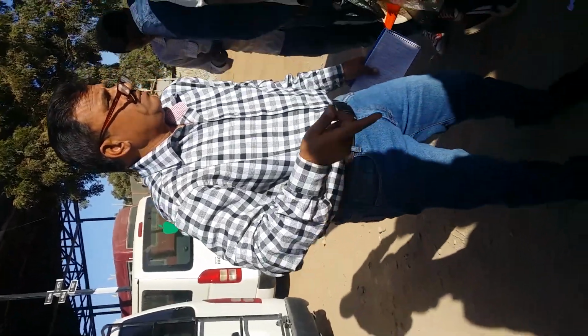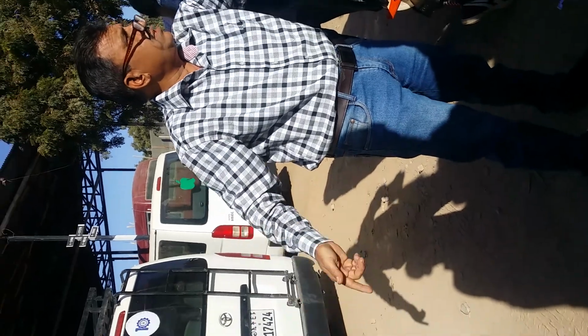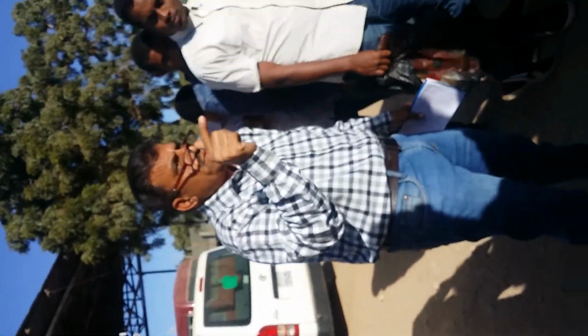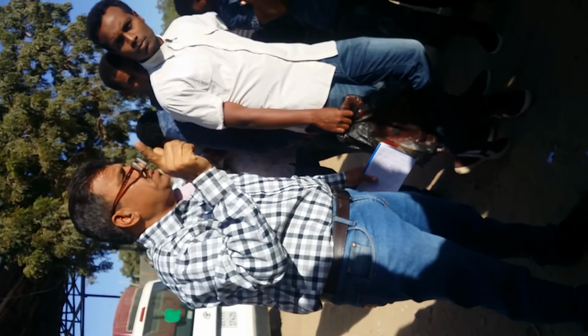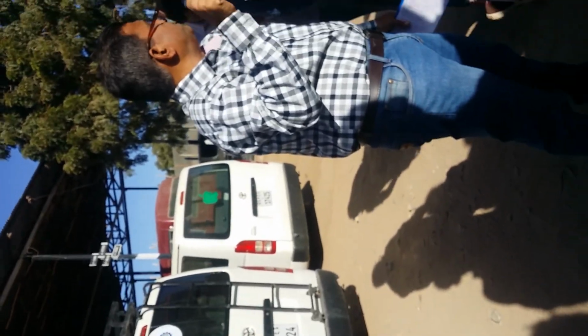Then one student will proceed stepwise, 50 steps. After finishing each 50 steps, measure the width again: W1, W2, W3, W4, W5, up to the end at the point of the Malka Jabru bridge. So these measurements will be done.